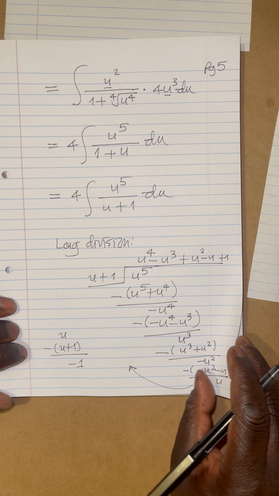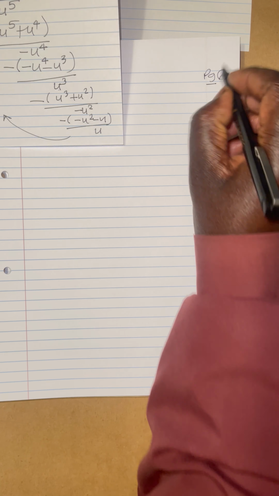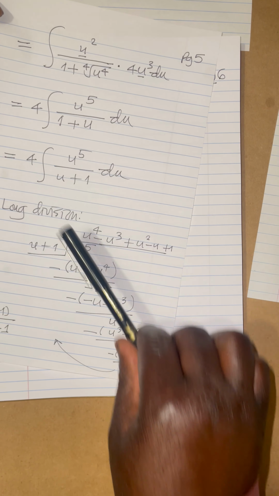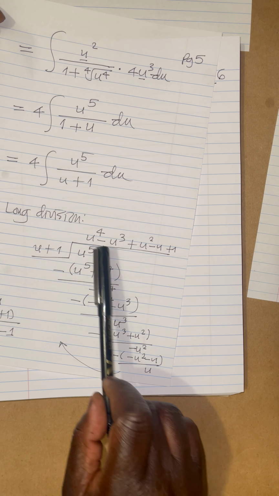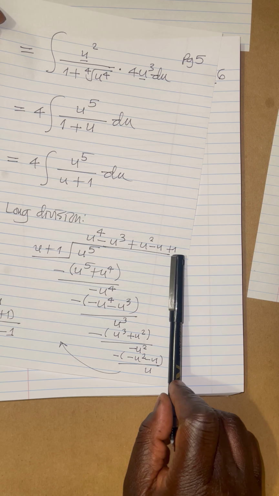So what are we saying now? Taking us to page 6. We are saying now that this expression here can be written as that term, that term, that term, that term, and 1 plus 1.